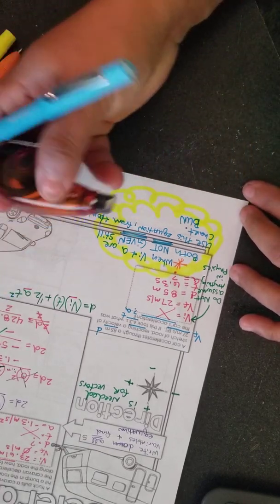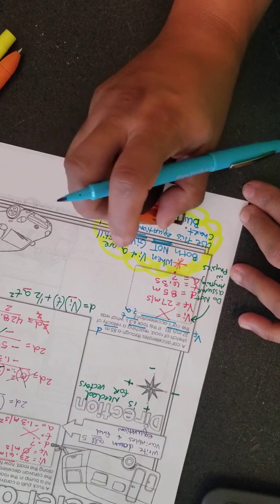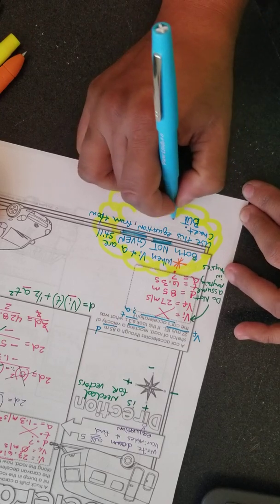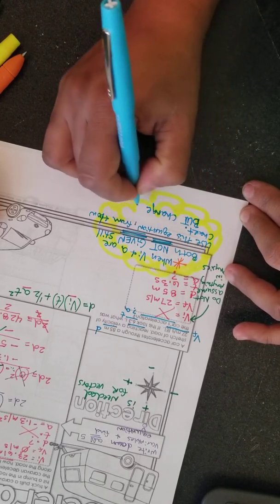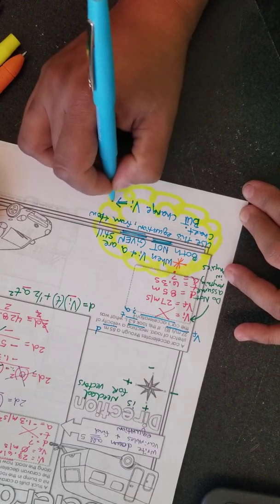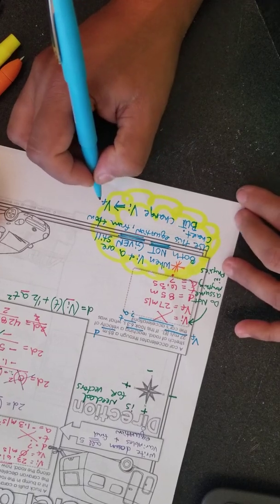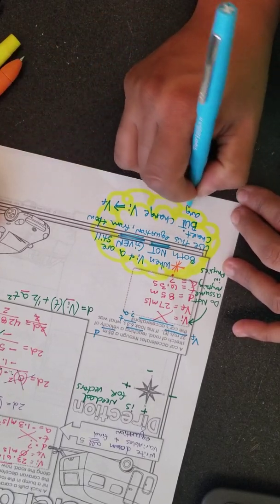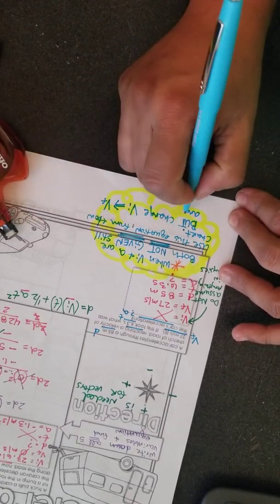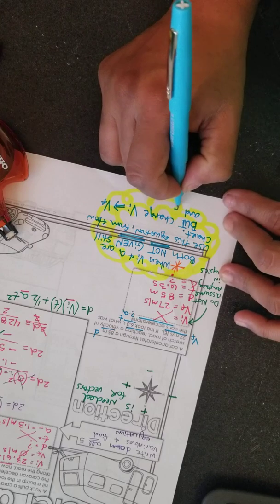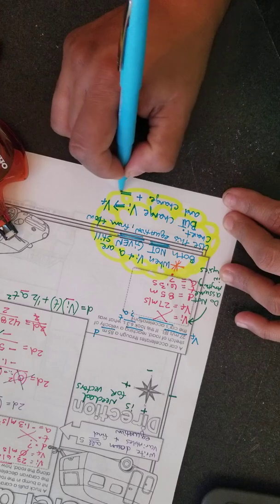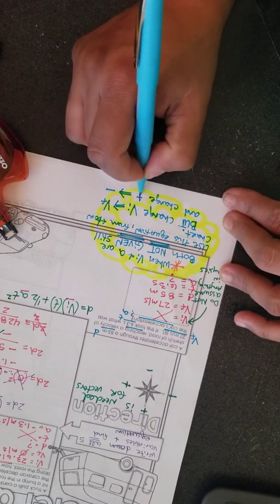We're going to change the VI to a VF. And why am I all over the place with my spelling today? Normally I'm bad, but this is really bad. And change the positive, or the addition, to a subtraction.